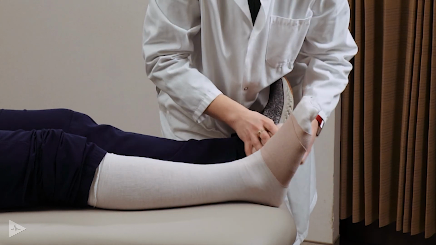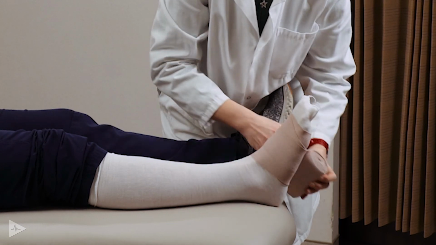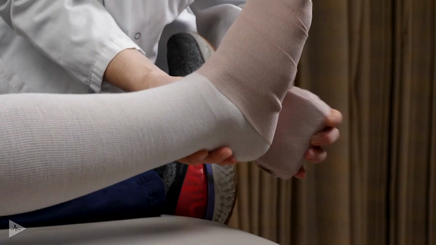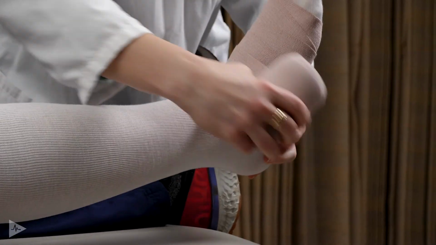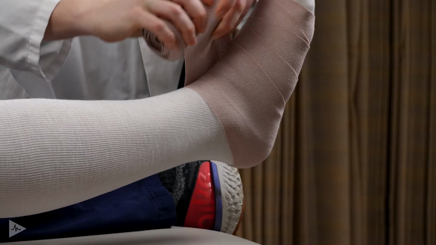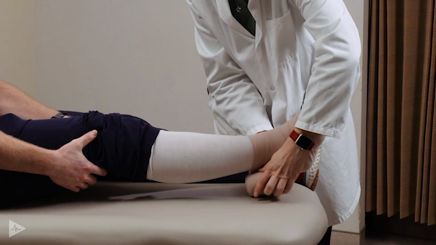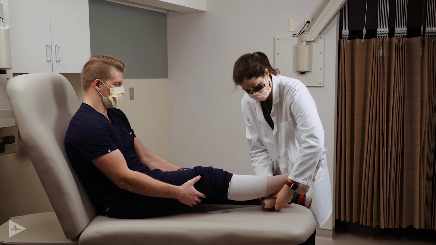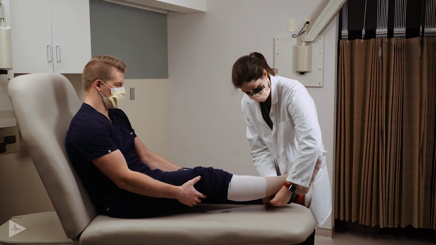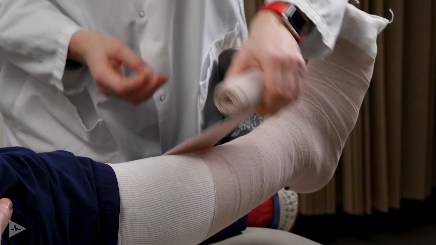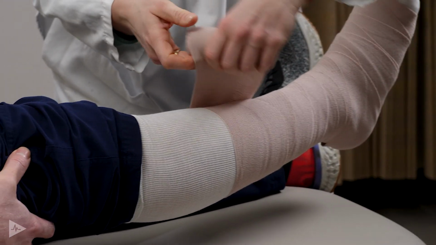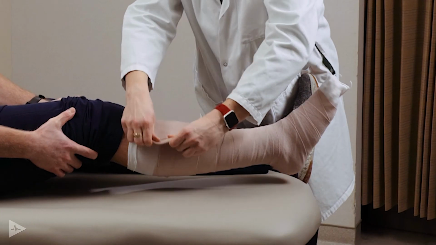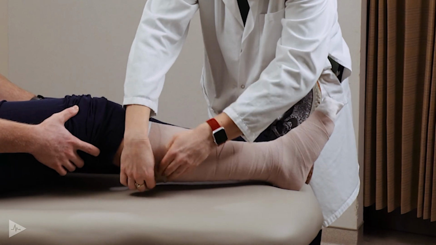And as we bring that through the foot, we just want to maintain that stretch as we're going around. So again, check your stretch when you come back through. As we're coming up the leg, then we will want to try to decrease that stretch a bit, because we're wanting to try to mimic that pressure gradient like we find in compression stockings. As you can see, not much stretch as we come up the leg. We're decreasing that as you come closer to the knee area. Again, we will secure with tape.